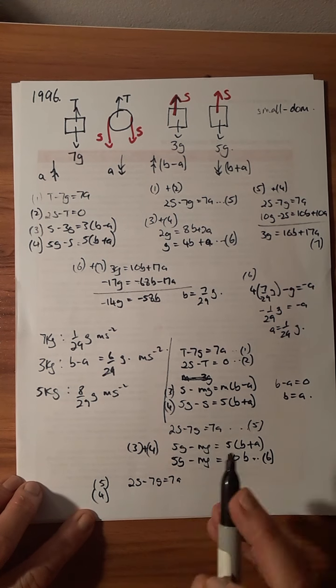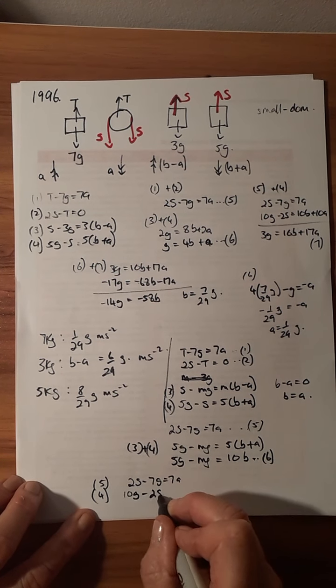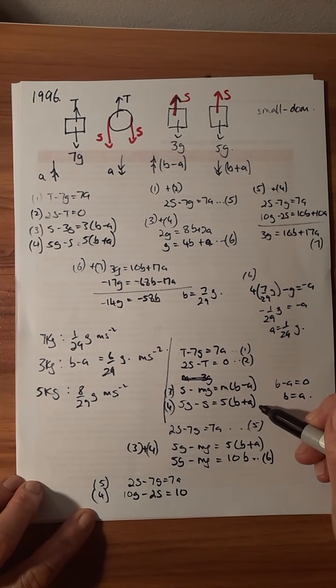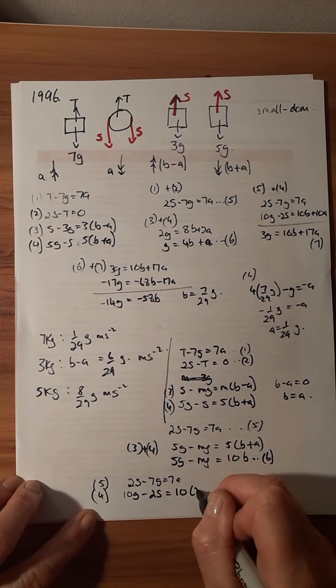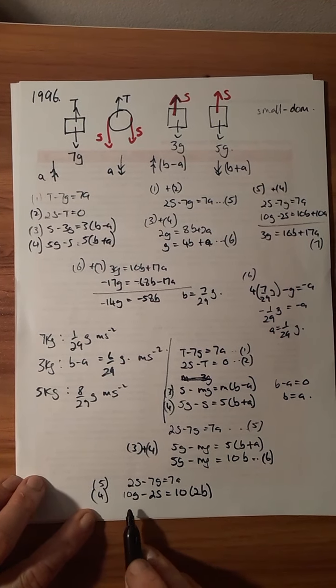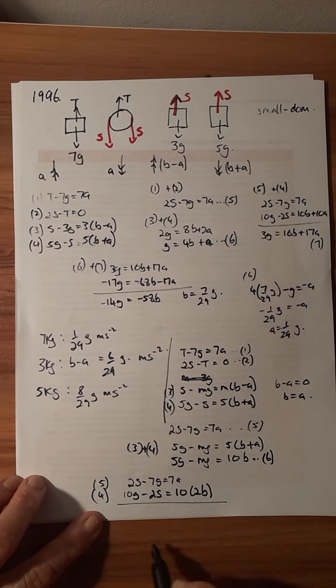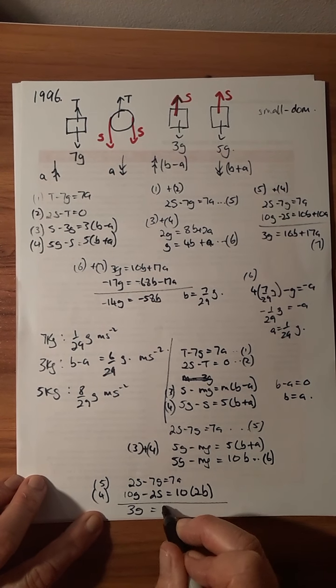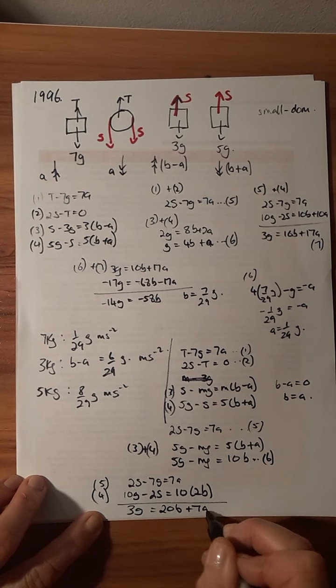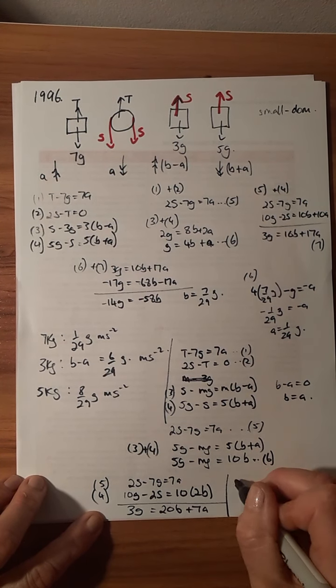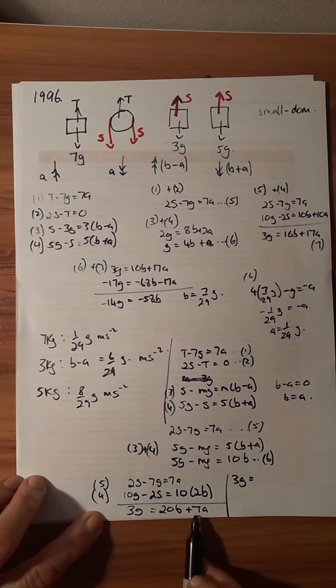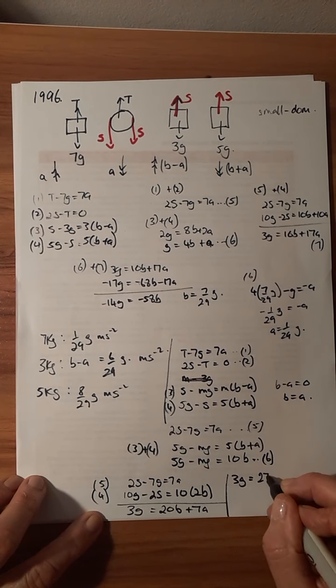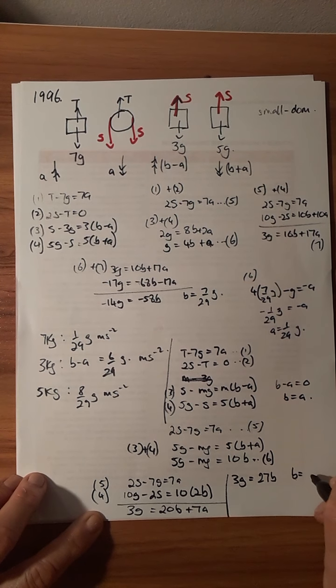Doubling this equation, it becomes 10g minus 2s equals 10 into b plus a, and since b and a are equal, that's 20b. Getting rid of the s's, I get 3g equals 20b plus 7a, and since a and b are equal, 3g equals 20b plus 7b, which is 27b. So b is equal to 3 over 27, 1/9 of g.